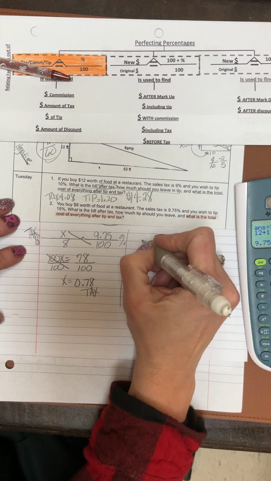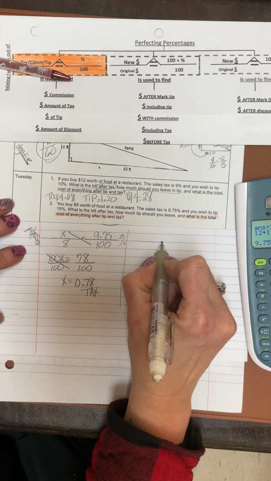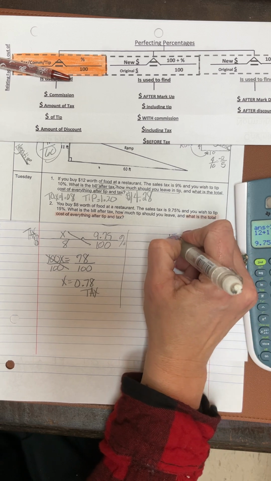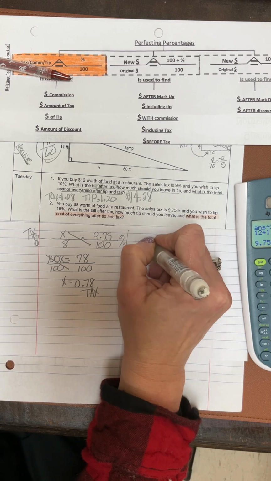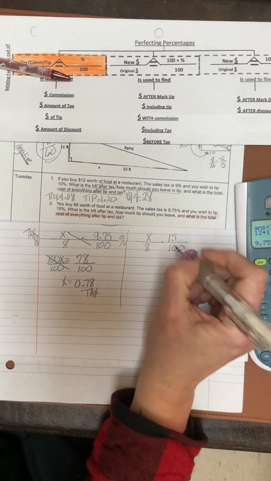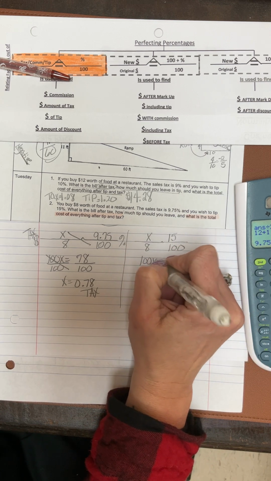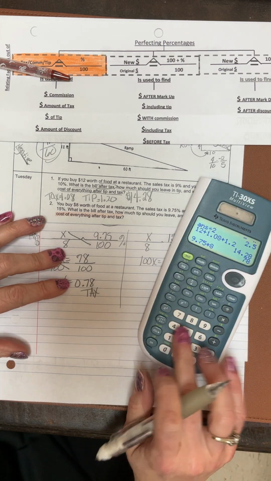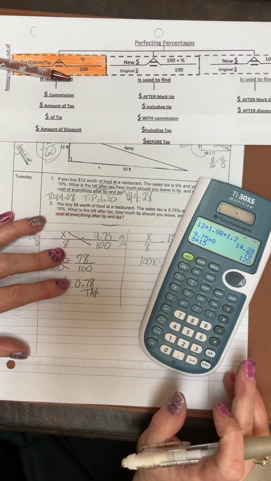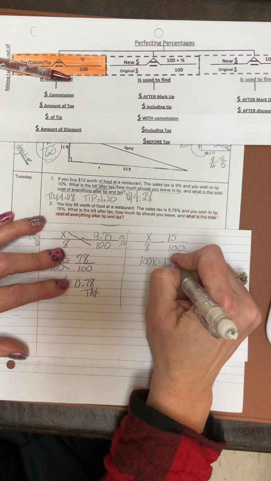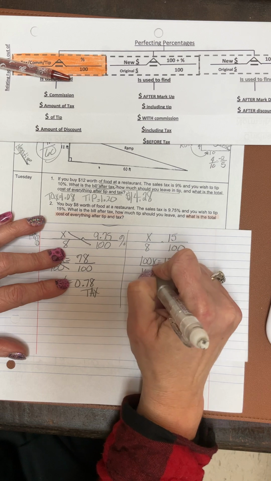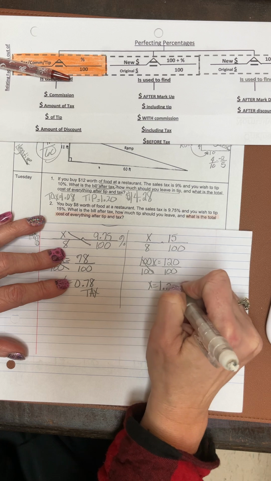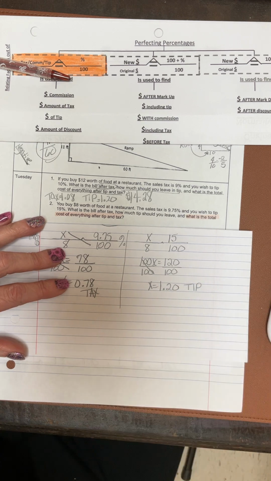Now I want to do my tip. I want to leave a 15% tip this time. $8 times 15. So 100X equals 120. Divide both sides by 100. And X equals $1.20 in a tip.